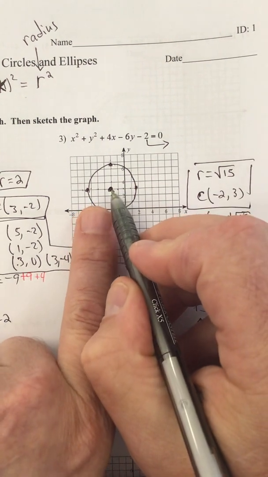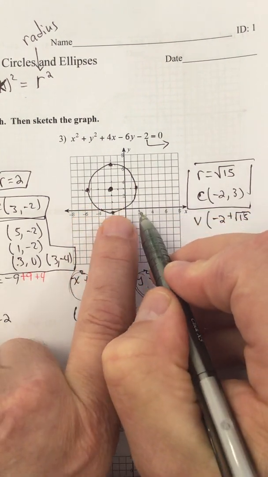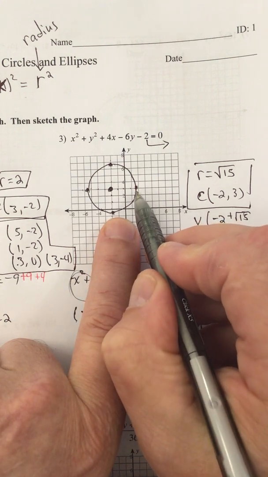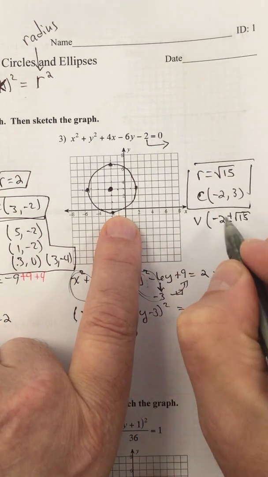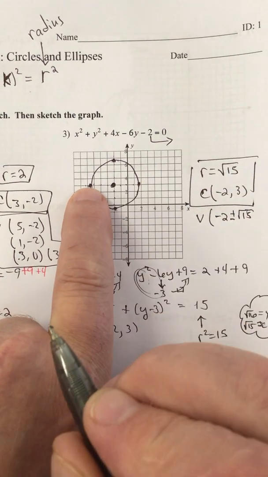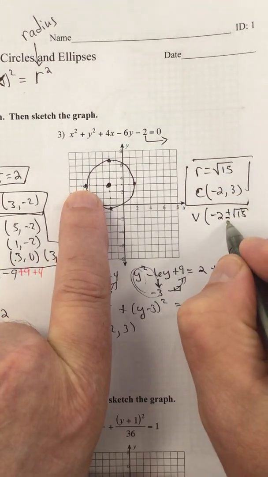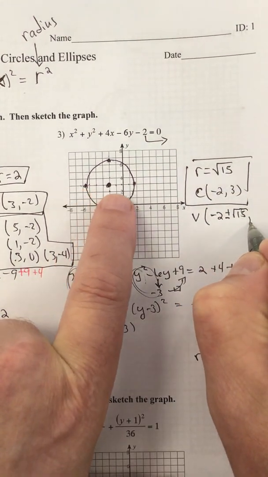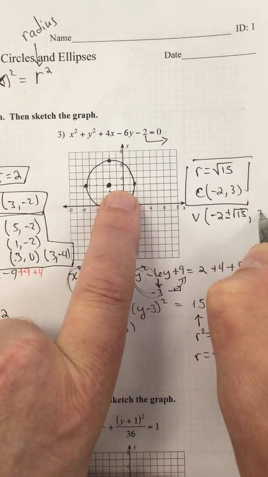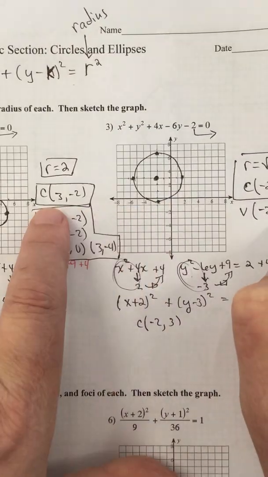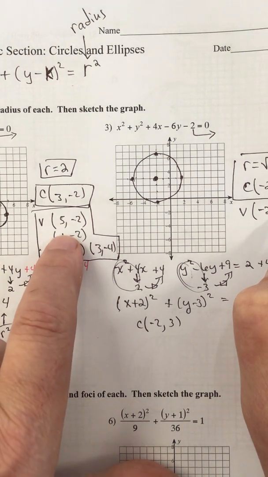And then going the other way, see that's almost 2, it's 1.9-ish. Then going the other way, I want to go from -2 and subtract the square root of 15. So that's both vertices, and then they both have a y value of 3. That's 2 points. It's like saying them both.